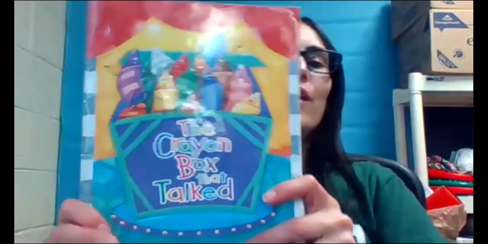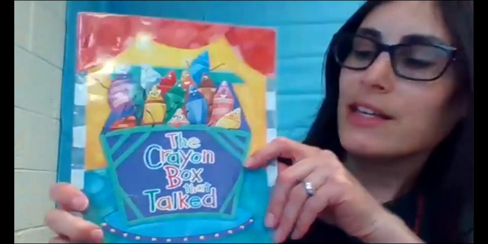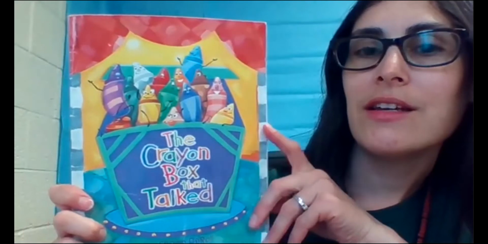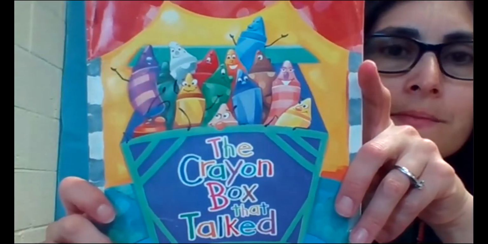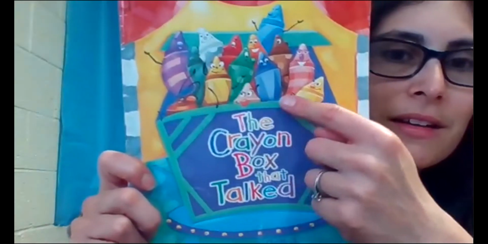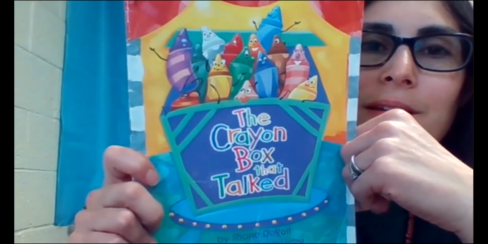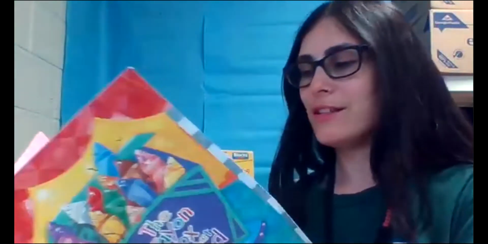All right, again, the title of the book, these big words on the front cover, is The Crayon Box That Talked. I wonder what this book is about. I see lots of crayons on there. What is this book about? Well, let's find out. The Crayon Box That Talked.